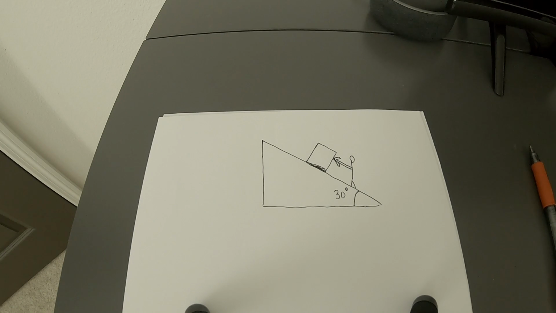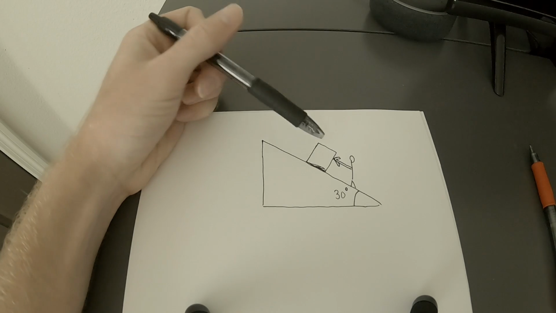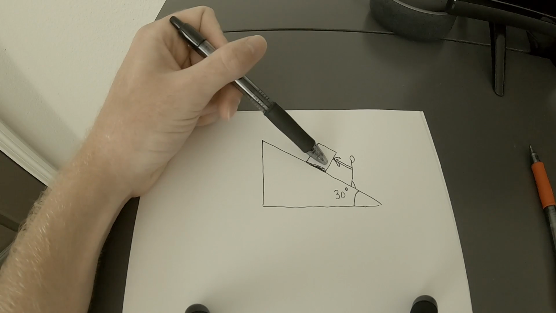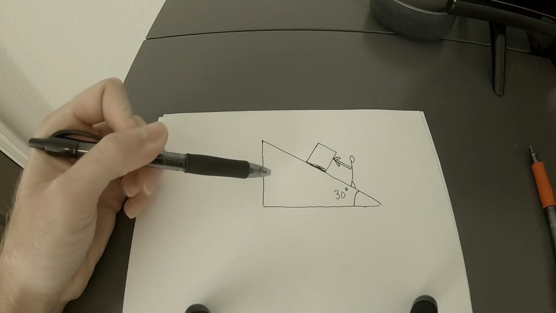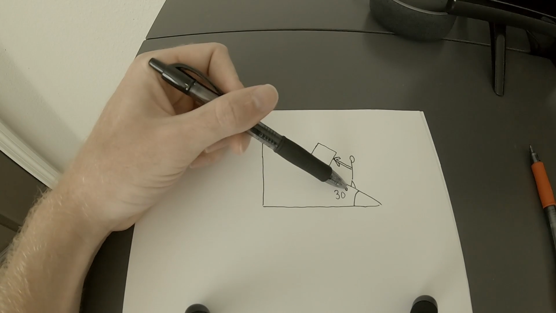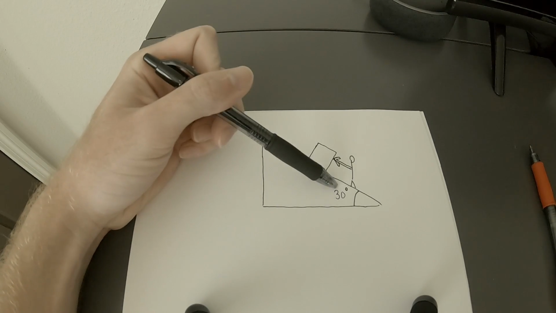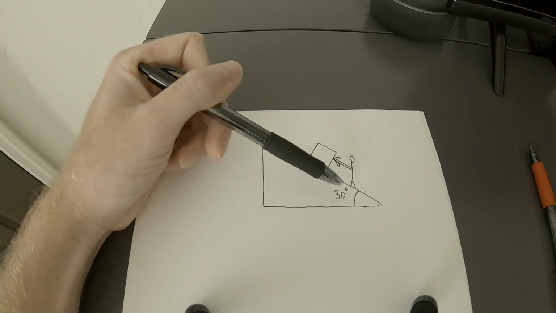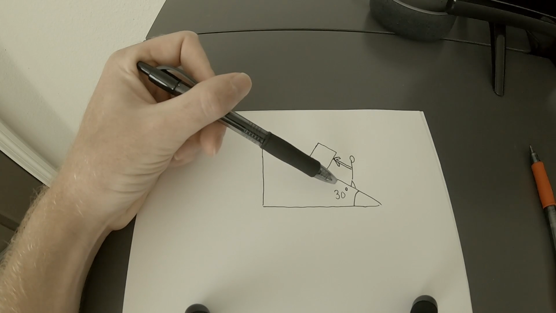So basically what you have is a box or some kind of object on an incline right here. They'll give you the angle that the incline is at, which in this one I have at 30 degrees.